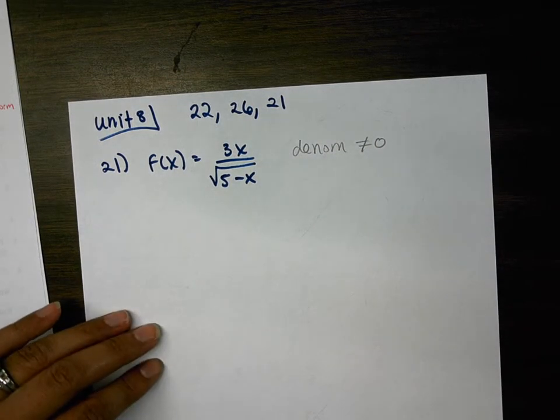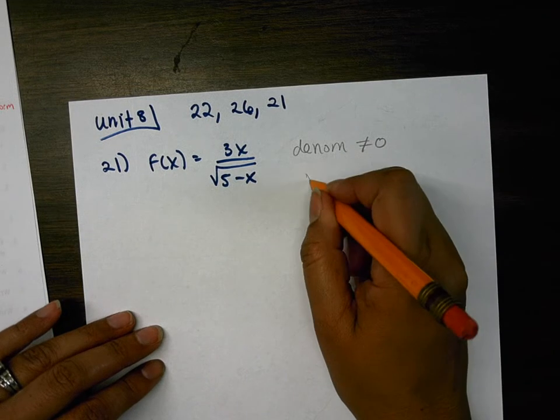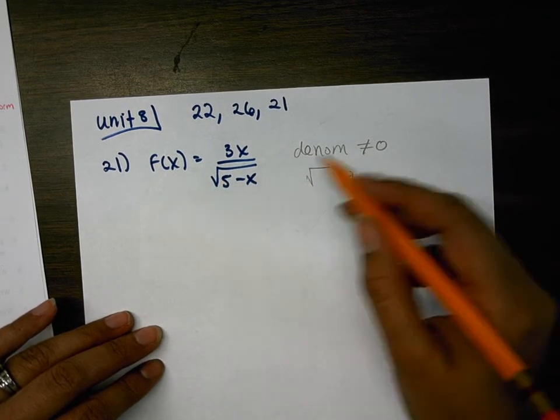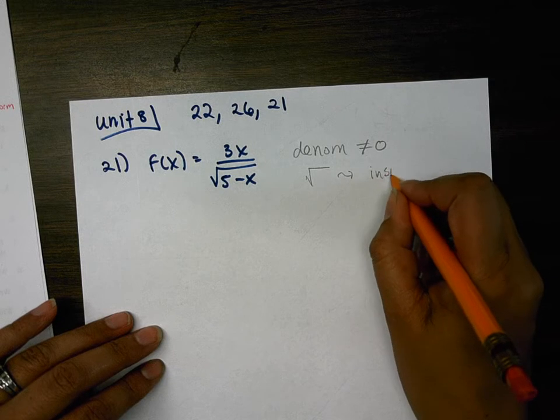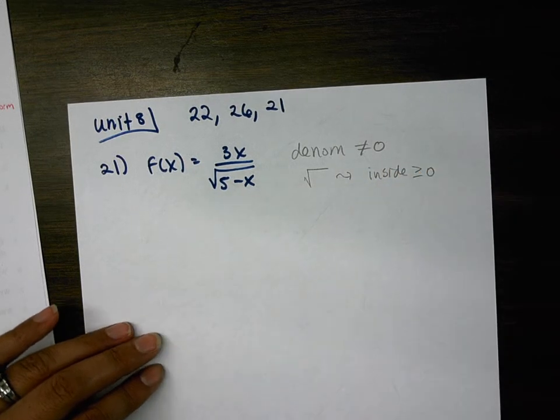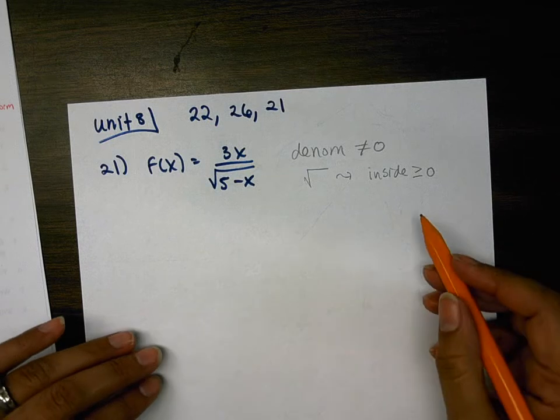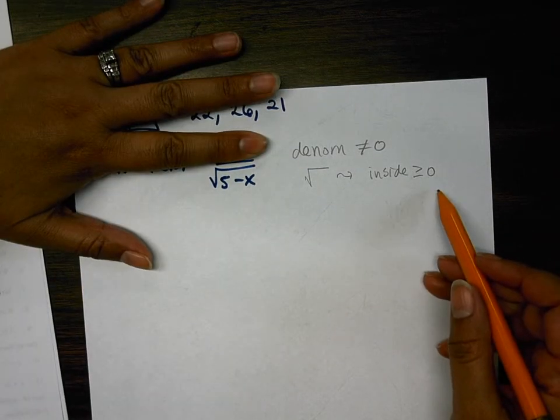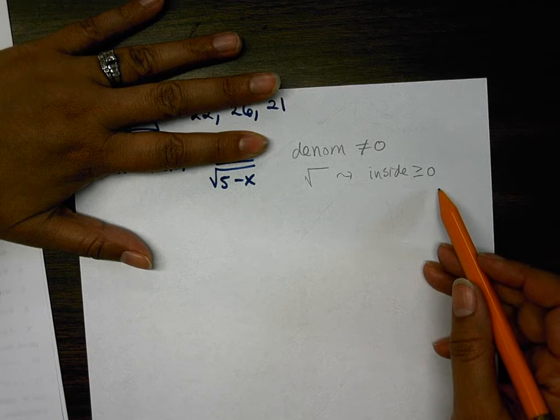What's the restriction for a square root? For a square root, not a cube root, the inside must be what? Greater than or equal to 0. You gave it to me the right way. If it was just like this, we would say greater than or equal to 0 because you can take the square root of 0. Do you all agree?